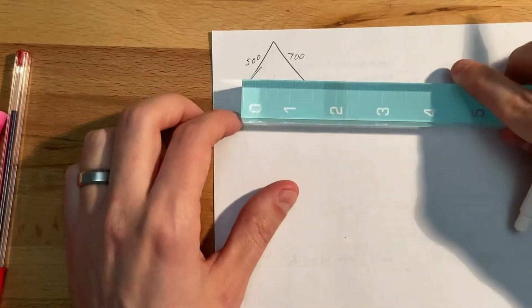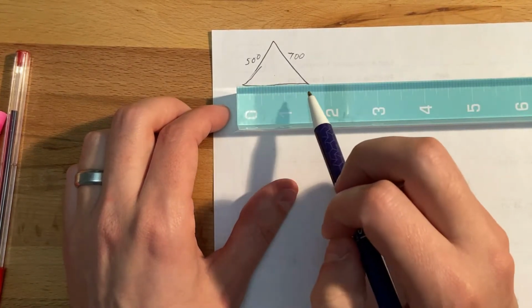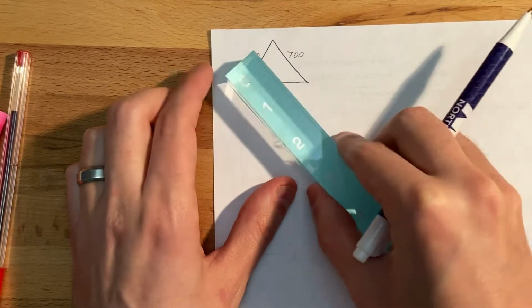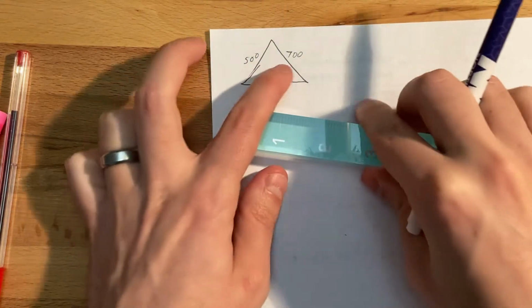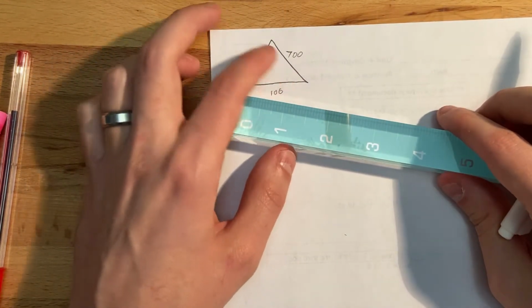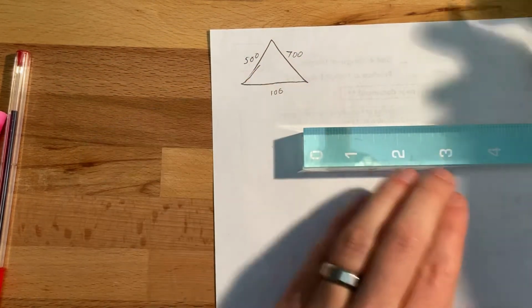If you look at this thing, hey, let's actually measure it. This is obviously not 100. This is like 1.5. And if you measure this thing, this is 1. And this one's probably also going to be 1. It's not 500 versus 700. It's saying if it was to actual scale, can you make a triangle? So I'm going to just kind of show you.